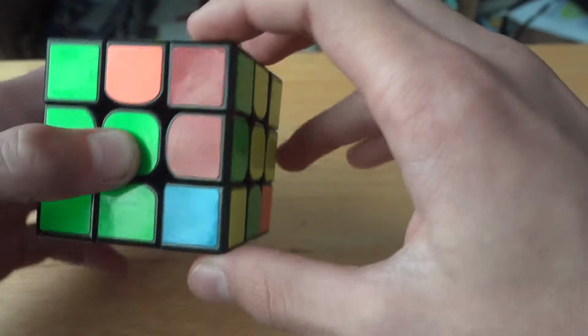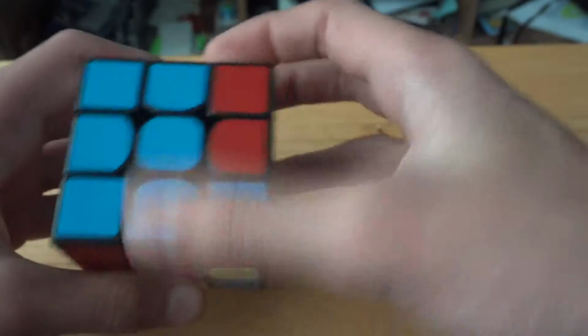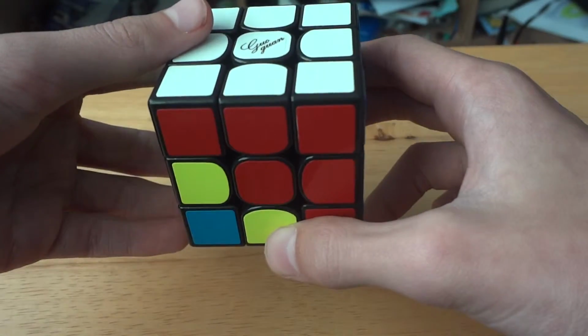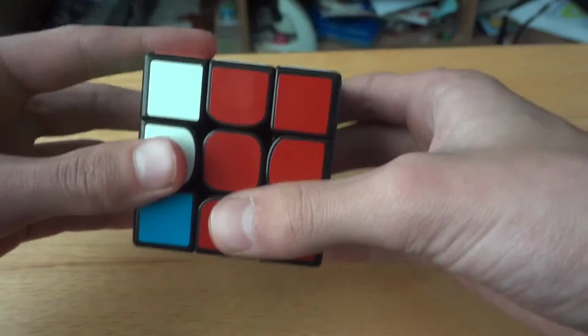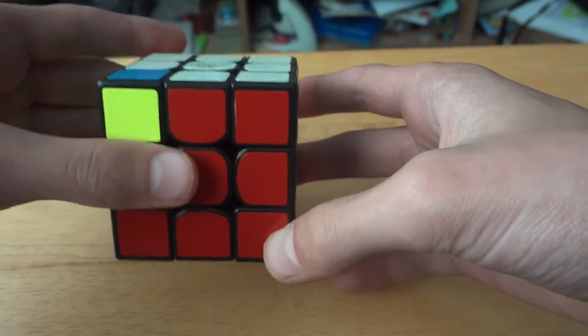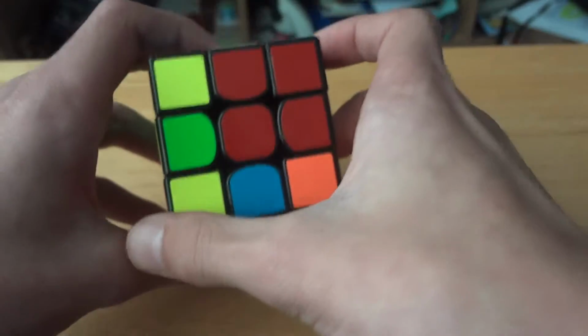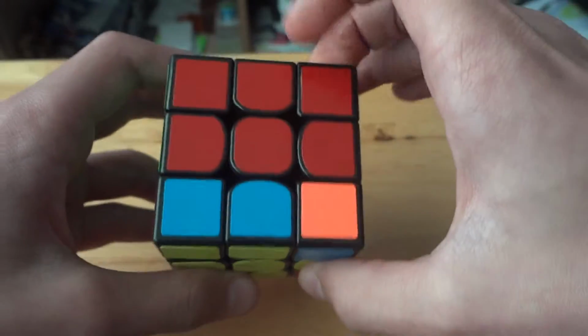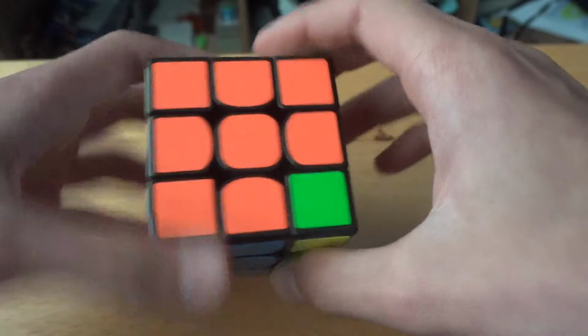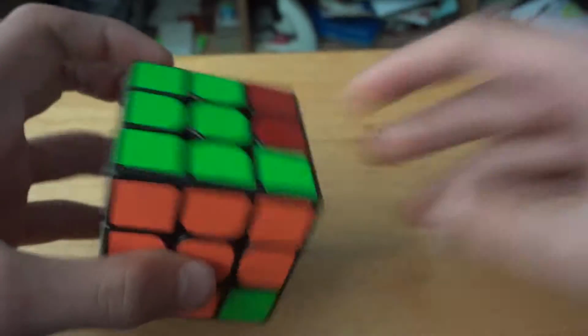So green is on the bottom, we put it opposite green. Then red faces us because red is on the side. Then we go left, down prime, left prime, down prime, F prime, down, F. And your second layer is solved. Now only the last layer to go.